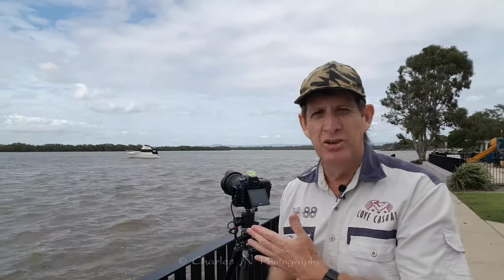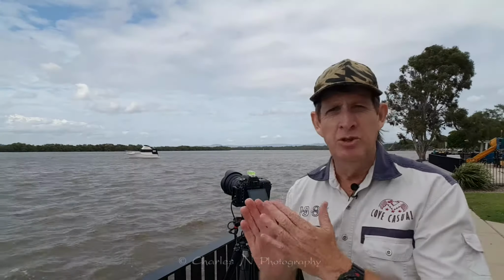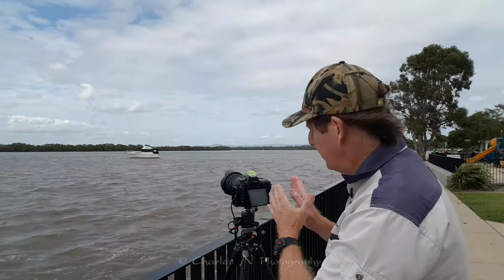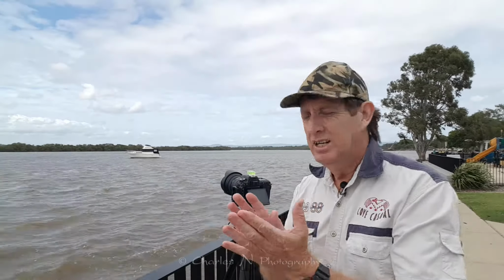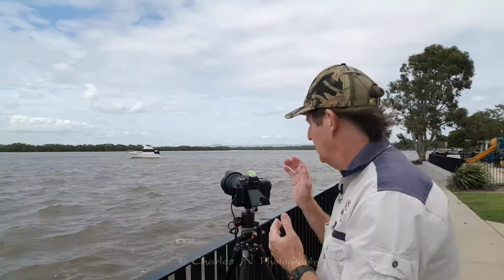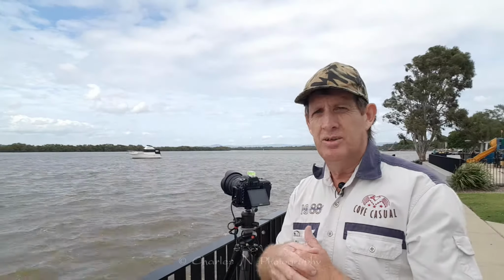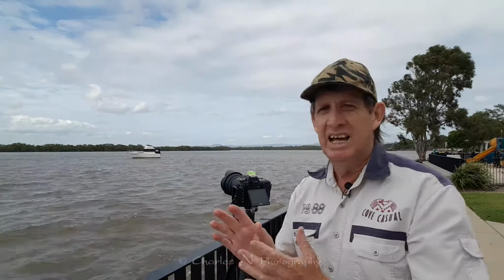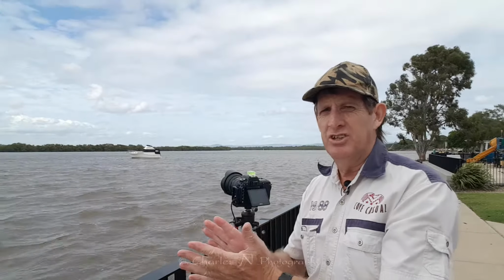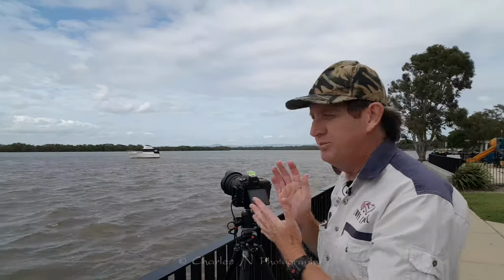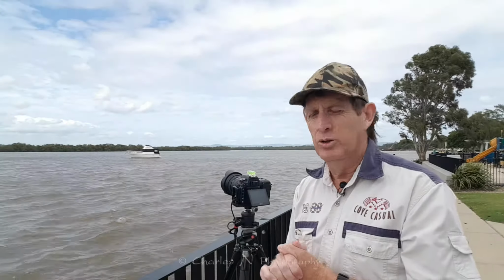Now I'm using my histogram here to see that I'm not blowing out the photo. In aperture priority, if I'm noticing that the camera is blowing out the shot a bit, I can just use the exposure compensation and drop it down a bit. Or if it's a bit dark, I can use the exposure compensation and lift it up a little bit. But my histogram is very good.